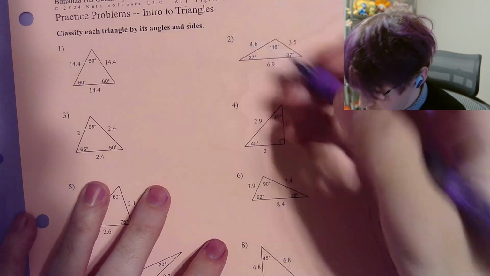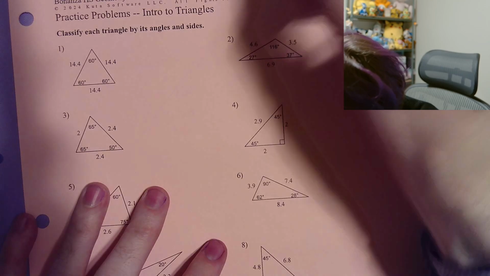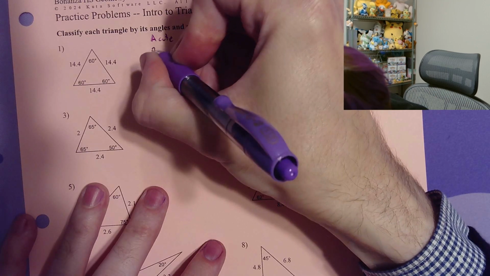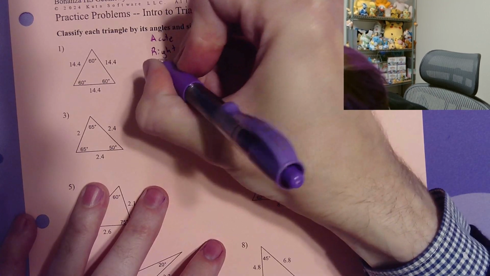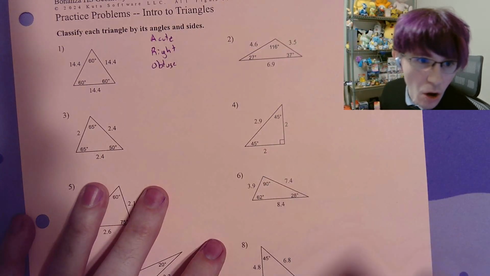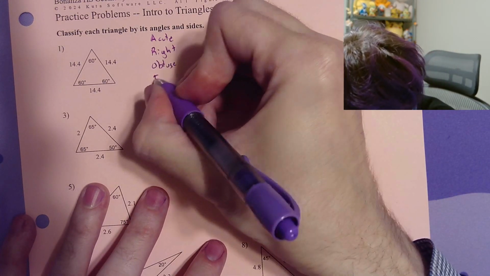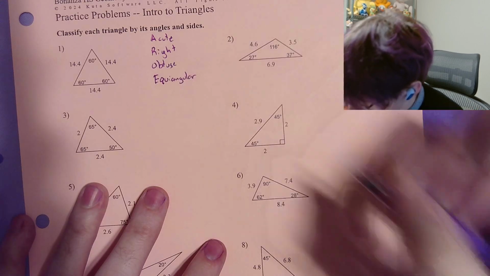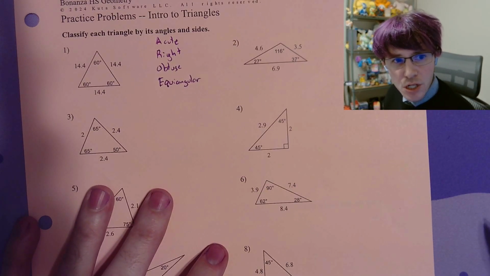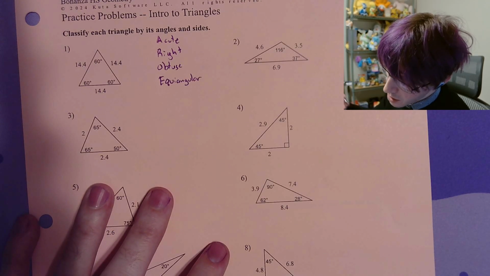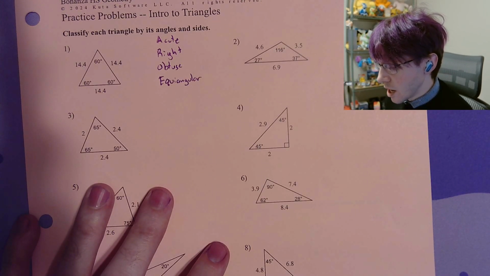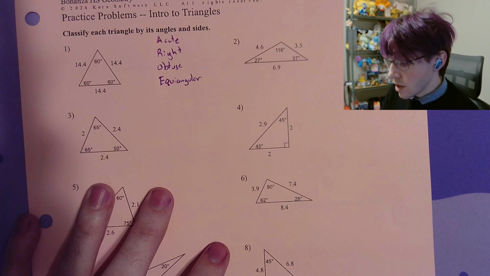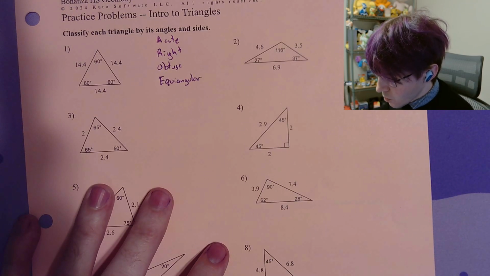When it comes to the angles, there are only 4 words that you're able to use. You can use the word acute. You can use the word right. You can use the word obtuse. And the only new word for this section, and that is equiangular. Basically, anytime you're doing questions like this, those are the 4 words for your angles. On the actual quiz or test there will be a word bank for you, so you can reuse those words as needed. So you have acute, obtuse, right, equiangular.